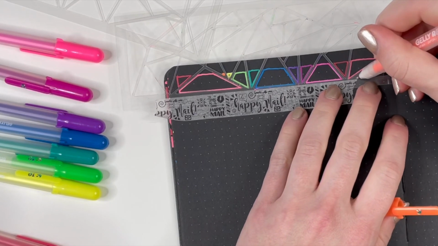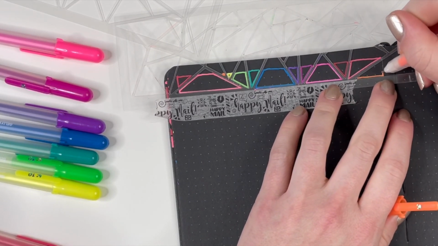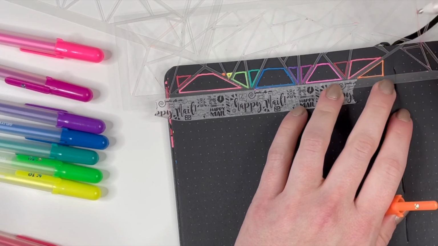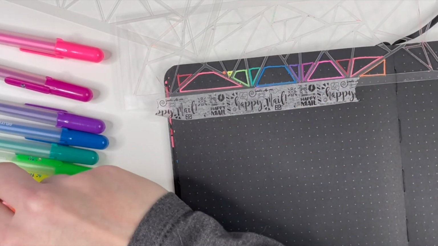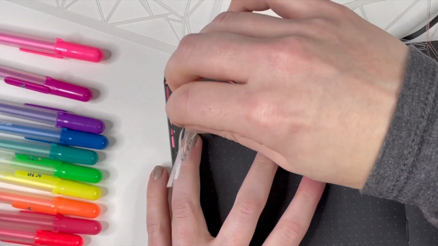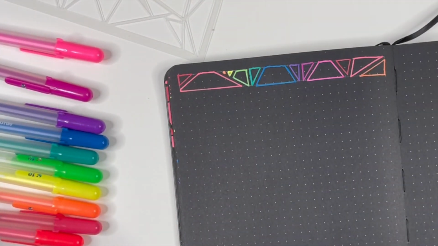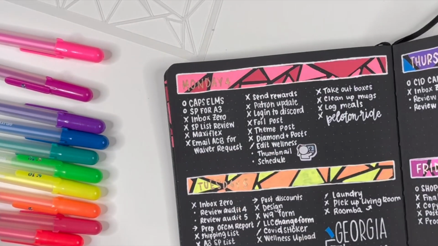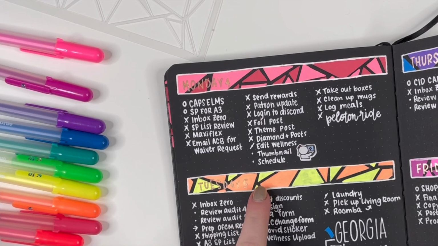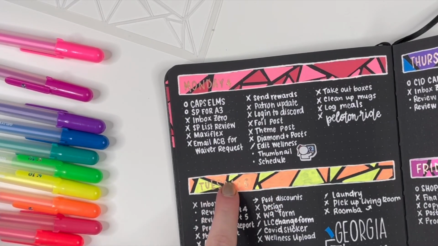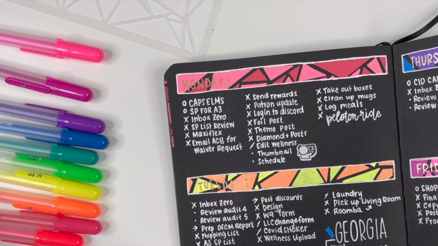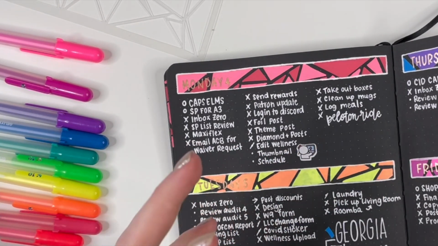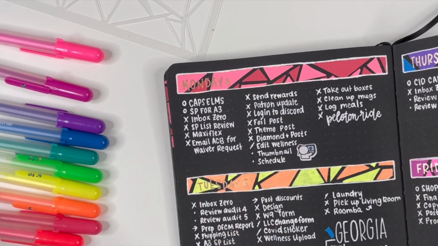So I just did a rainbow version, but if I were to do 2 colors, what I try my best to do is not have 2 colors touch each other. Sometimes that's going to be inevitable. If you're doing only 2 colors, you can see that those 3 colors right here are touching each other, or they're very close to touching. So you're going to get kind of close when it comes to just doing 2 colors.